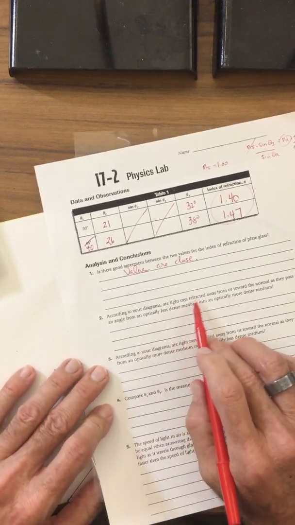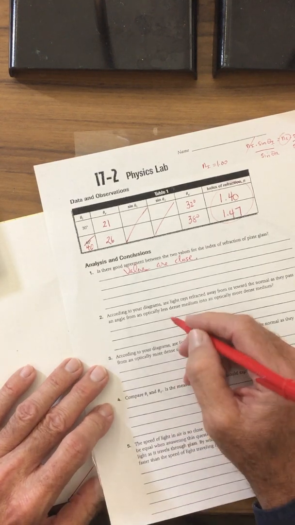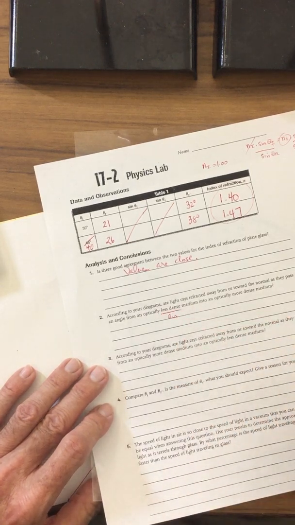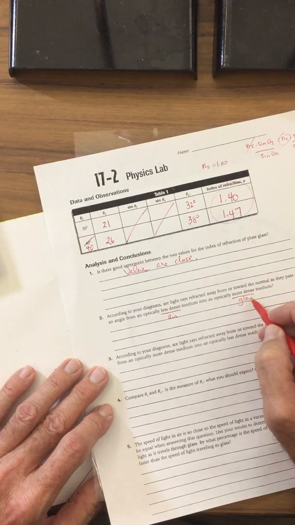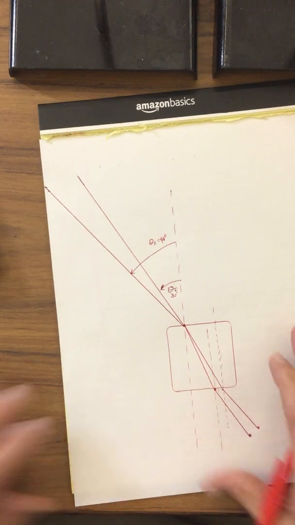According to the diagram, are light rays refracted away or toward the normal as they pass at an angle from an optically less dense medium, for example traveling from air, into an optically more dense one? This is going into the glass. So this is going back to the previous question, or from lecture.